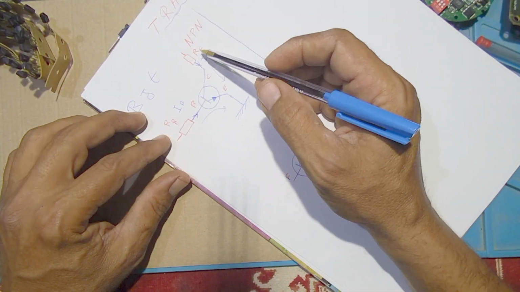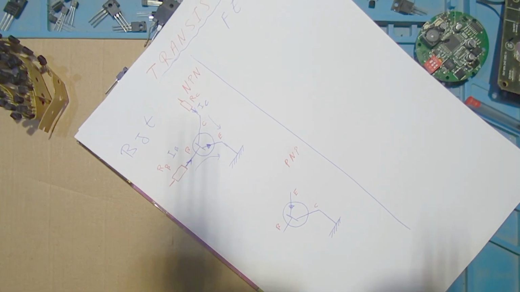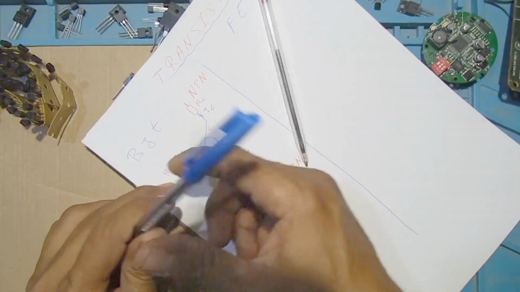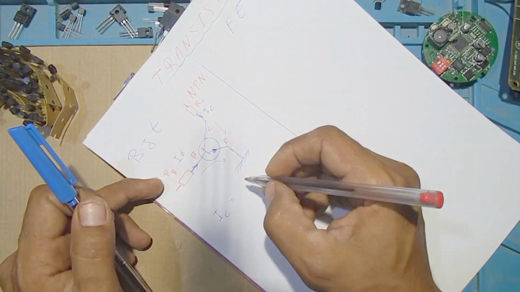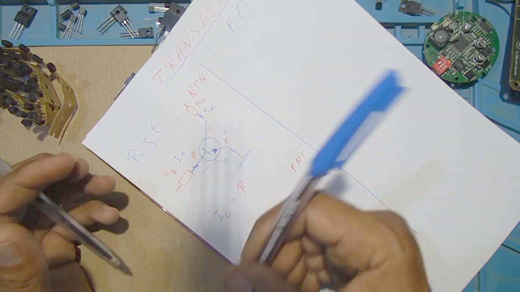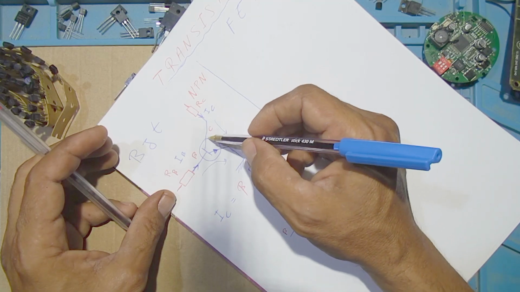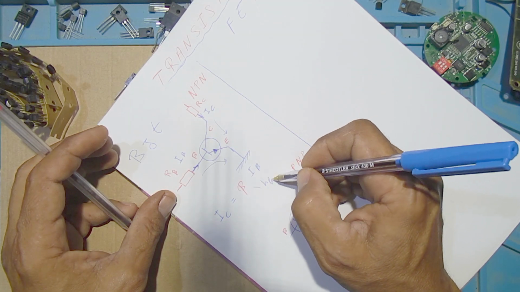We have a relationship between the collector current and the base current. Here is the formula: IC is equal to beta multiplied by IB. Beta is the amplification coefficient of the transistor. It is also called hFE.